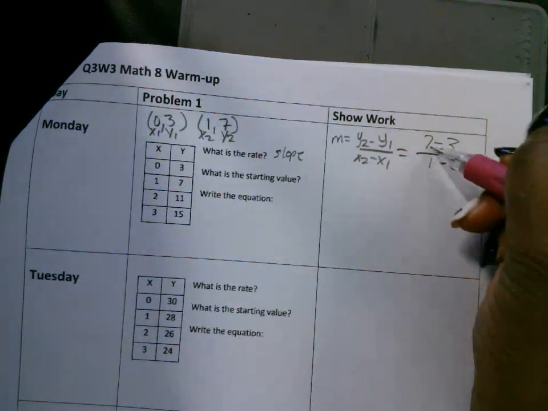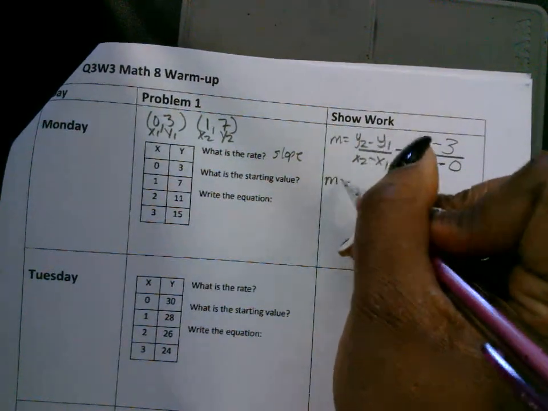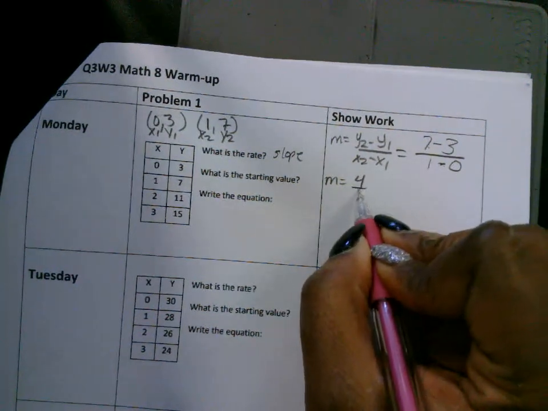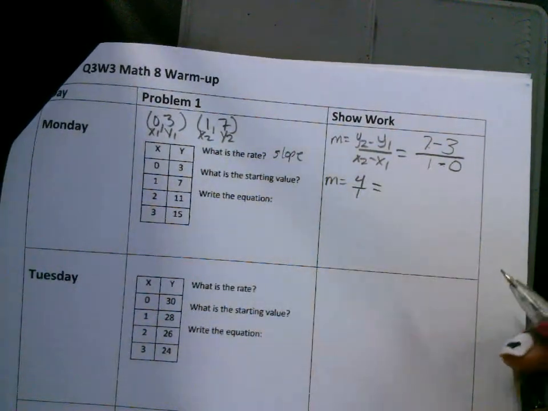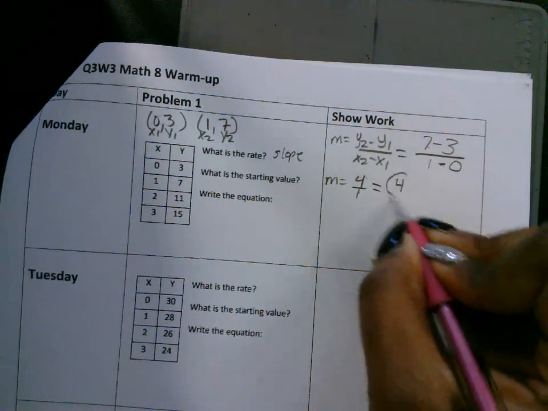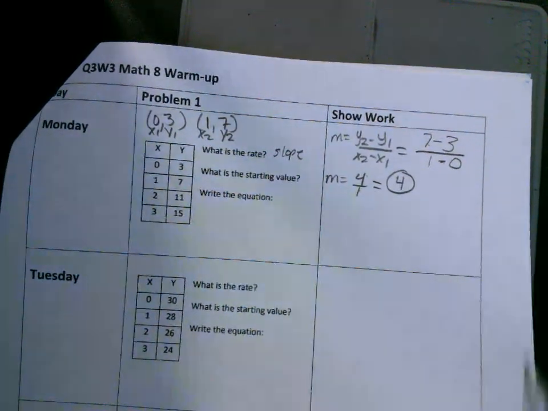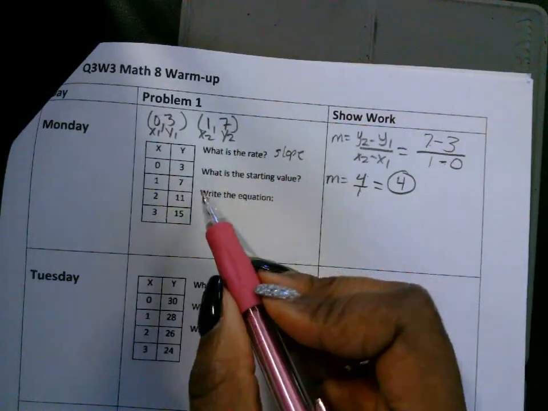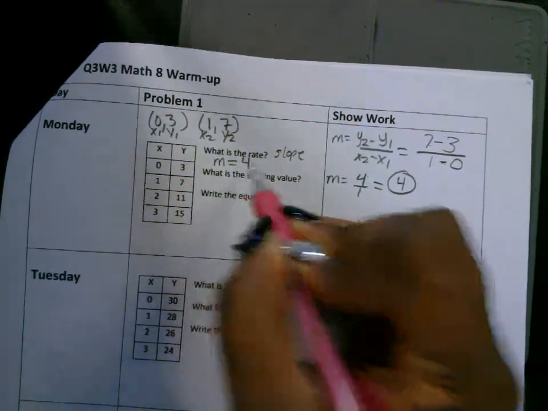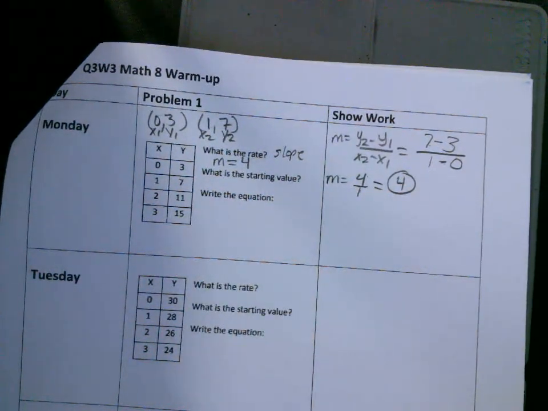So here, 7 minus 3. What's 7 minus 3? 4. What's 1 minus 0? 1. Good job. So what does that equal when you divide? What's 4 divided by 1? 4. So M is going to be 4. That's the rate. The rate is 4. It's going up by 4 every single time.